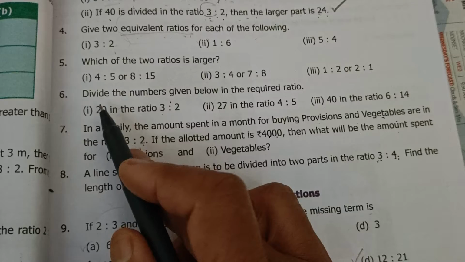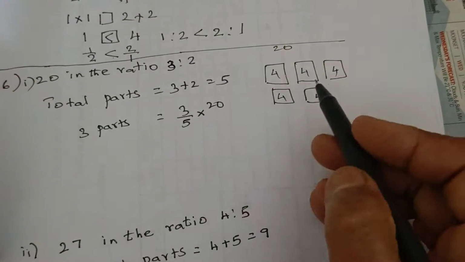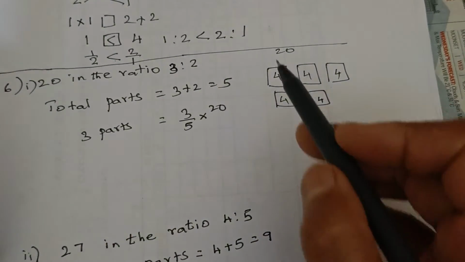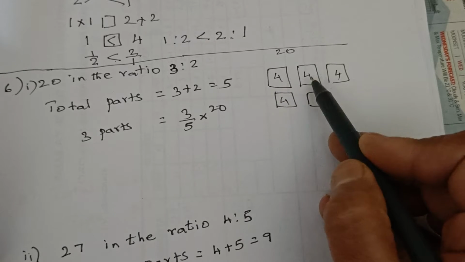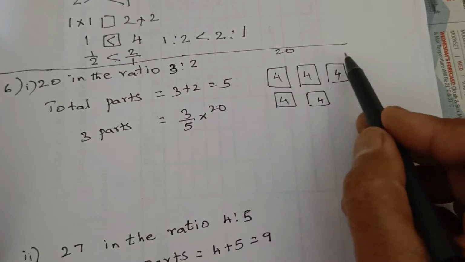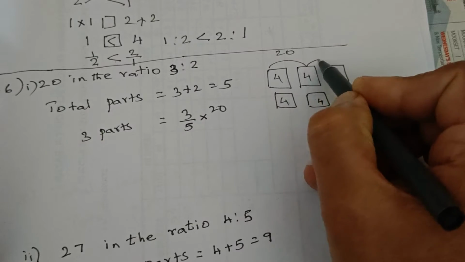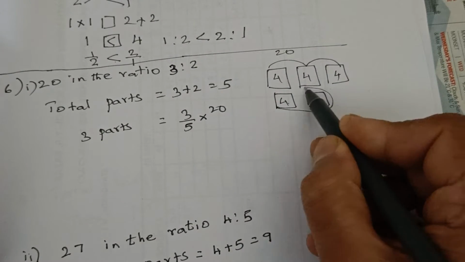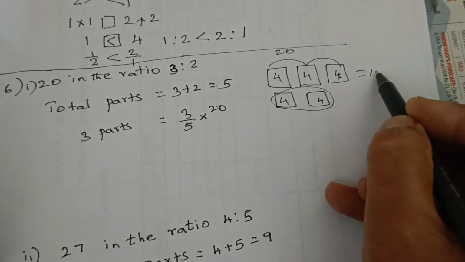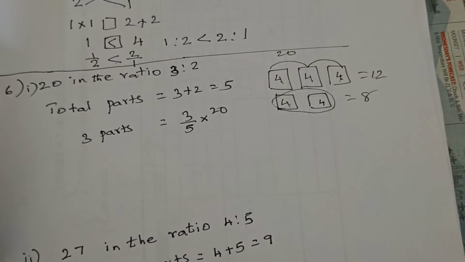That means, first of all, we should divide this 20 into 5 parts. I have 20 chocolates. Divide them into 5 equal groups. So, each group will have 4 chocolates. 4 plus 4, 8 plus 4, 12 plus 4, 16 plus 4, 20. So, 20 is equally divided into 5 groups. And you get 3 groups and your friend gets only 2 parts. So you will get 4 plus 4 plus 4, 12 and your friend gets 4 plus 4, 8. This is the concept of the problem.